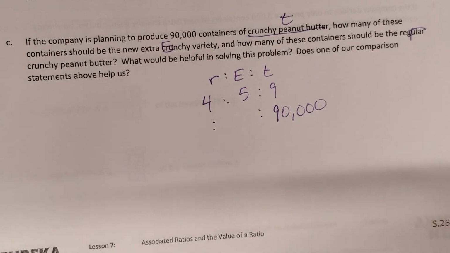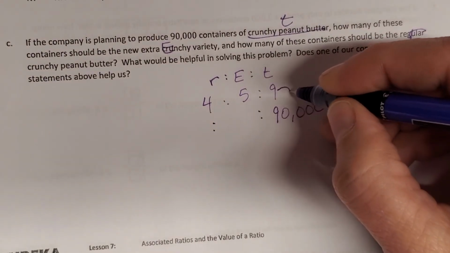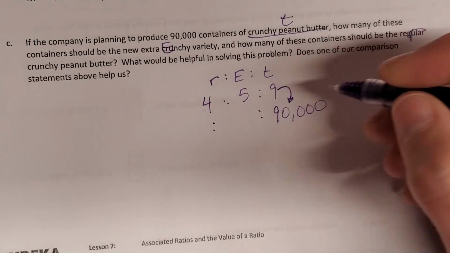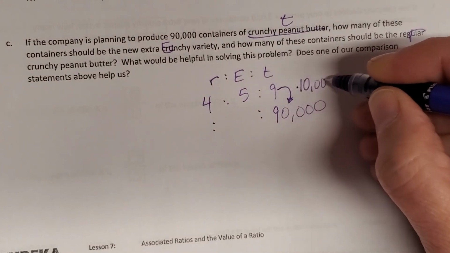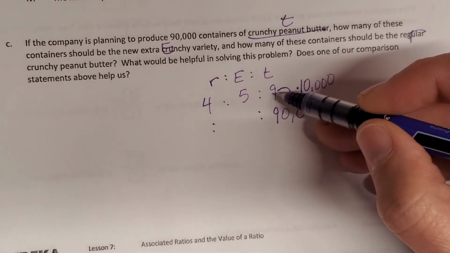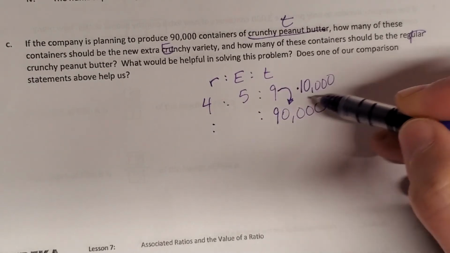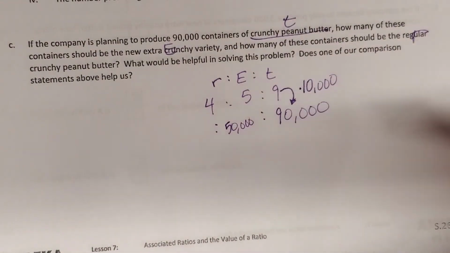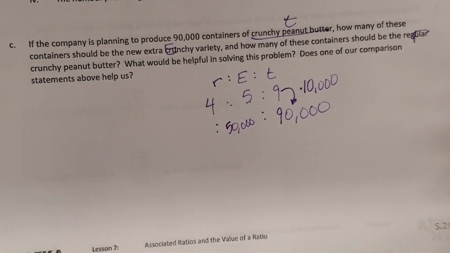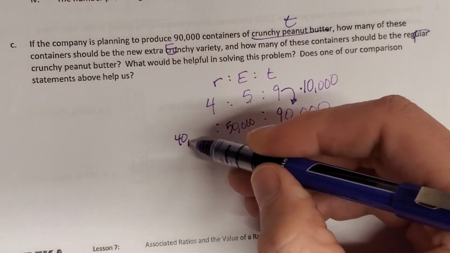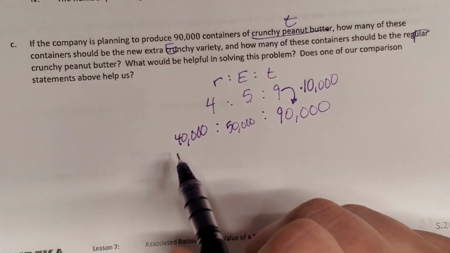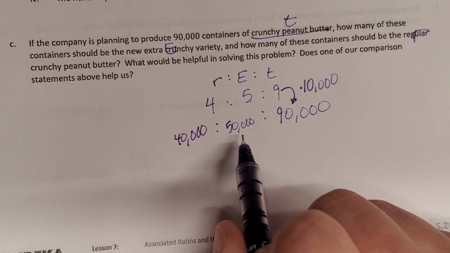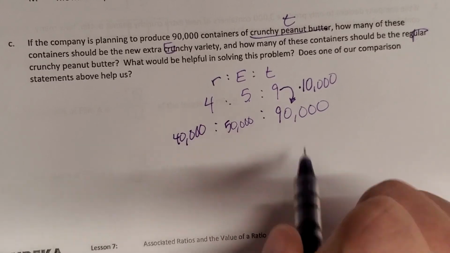What? We need to figure out how many extra and how many regular crunchy peanut butters they need to make. So we've got to look for a relationship. Here's what we're looking for. How do you get from 9 to 90,000? Times by 10,000. And if I times the 9 by 10,000, what do I have to times the 5 by? That's right, 10,000. If I times the 9 by 10,000 and the 5 by 10,000, what do I times the 4 by? Also 10,000. Okay, so they made 40,000 containers of regular crunchy, 50,000 containers of extra crunchy for 90,000 total containers.